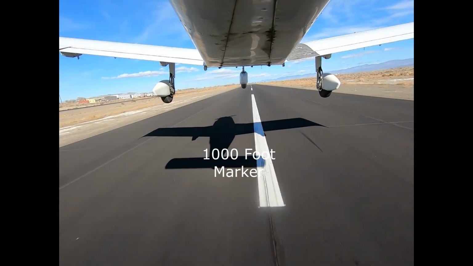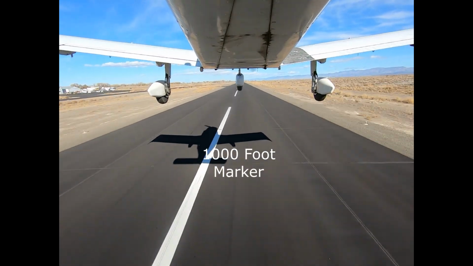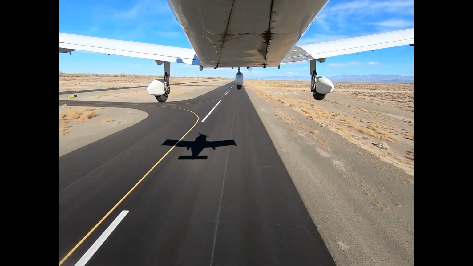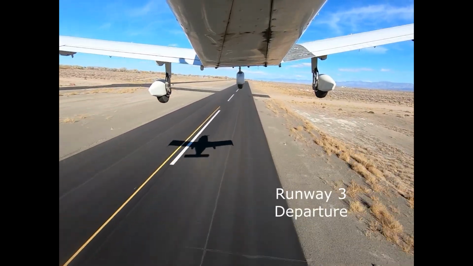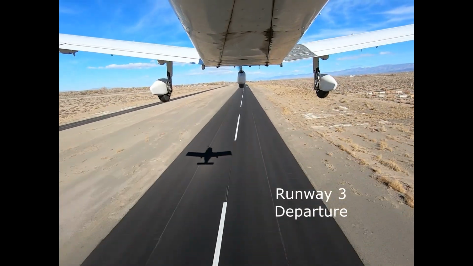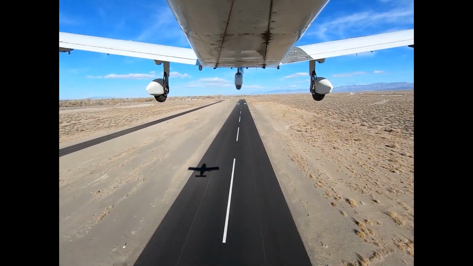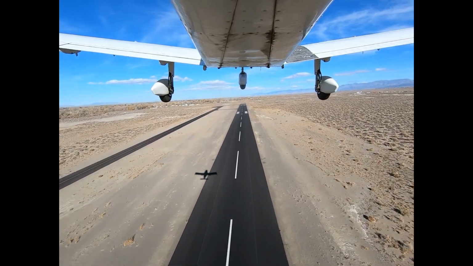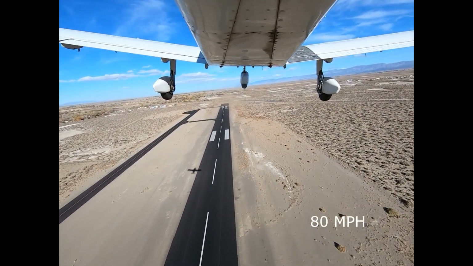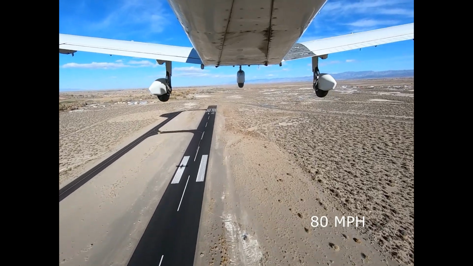You've got a crosswind, you've got to hold it on, and you've also got left turning tendency. So you're giving it a lot of right rudder. You need a lot of right rudder to counteract the centrifugal force of the propeller and engine. Without it, you'll actually be thrown over to the left.